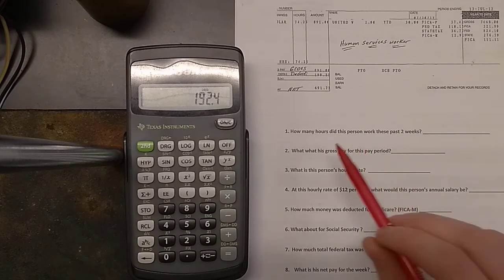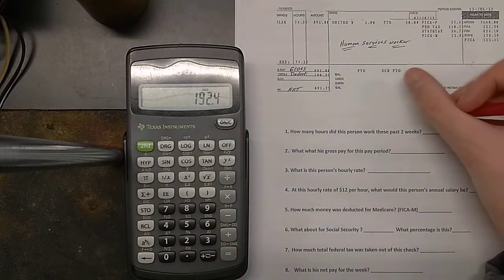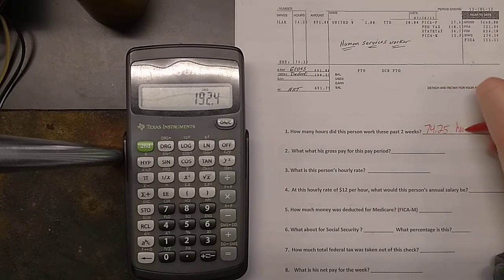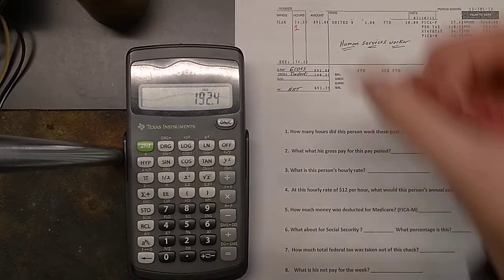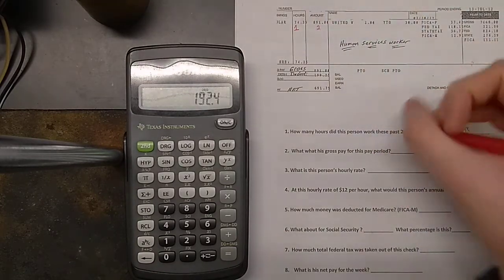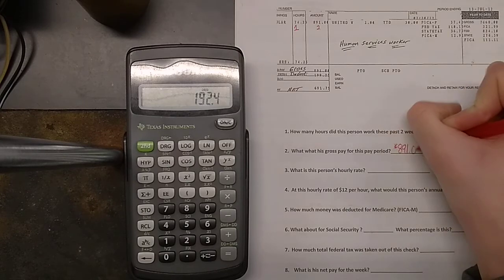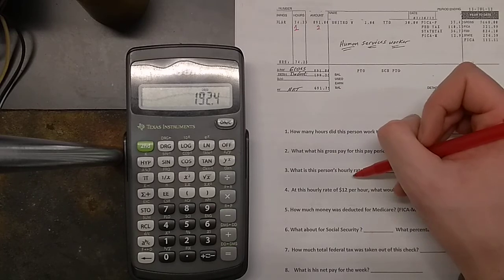How many hours did the person work these past 2 weeks? Well, that's very easy. It says hours are up there. 74 hours, 74.25 hours. What was his gross pay for the pay period? Amount, right there. $891.00.